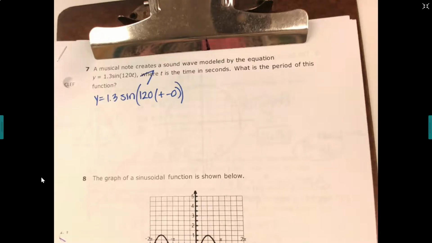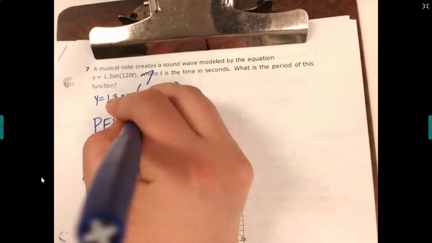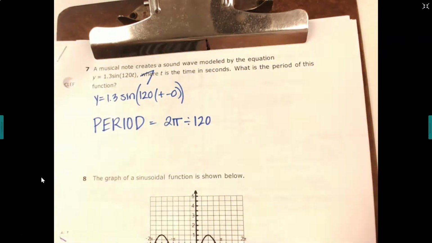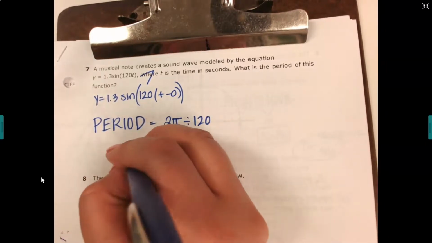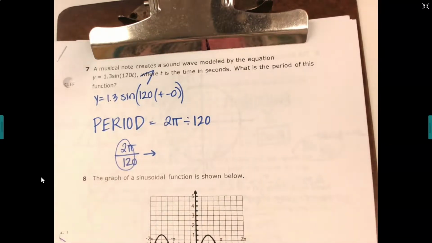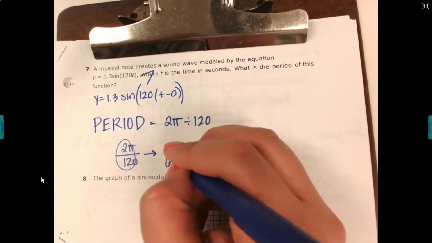So what do I do with this number to find the period? Do you remember? Yep. So to find your new period, remember that you're going to take 2 pi and you're going to divide by 120. Now, what if this was already a fraction? What would I do? Flip it and multiply. So if I do 2 pi divide by 120, what is that going to reduce to? What can 2 and 120 both divide by? 2. So on top, 2 pi divided by 2 is pi. 120 divided by 2 is 60.